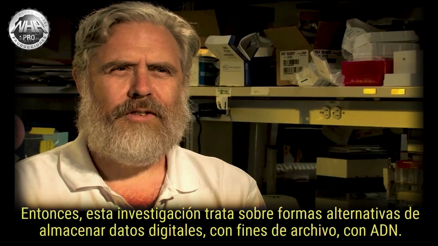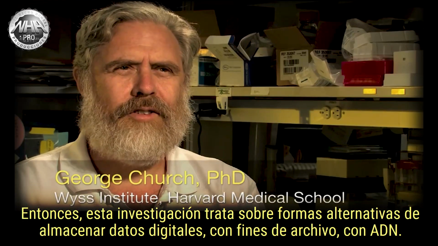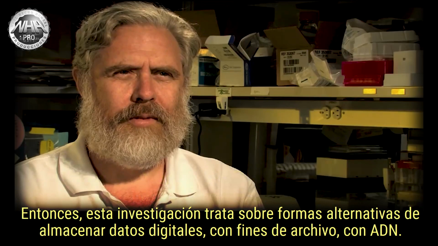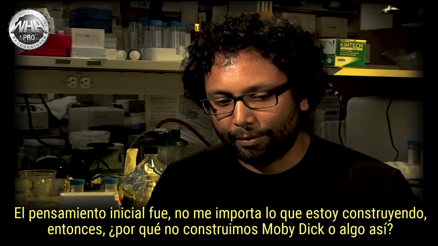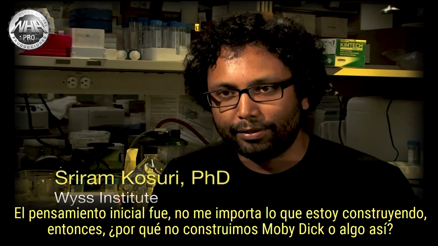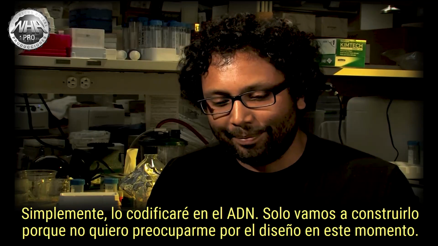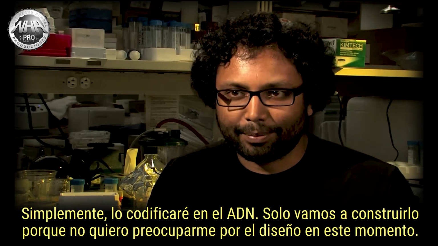So this research is about alternative ways of storing data, digital data, for archival purposes with DNA. The initial thought was, I don't care what I'm building, so why don't we just build Moby Dick or something? I'll just encode it into DNA, and we'll just build that because I don't want to worry about the design at this point in time.